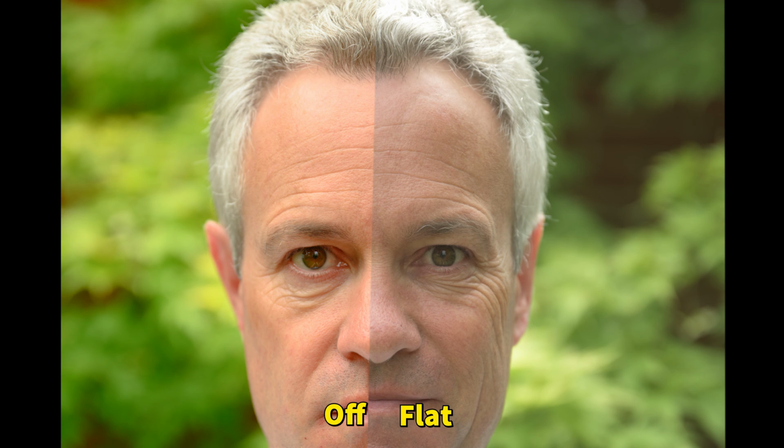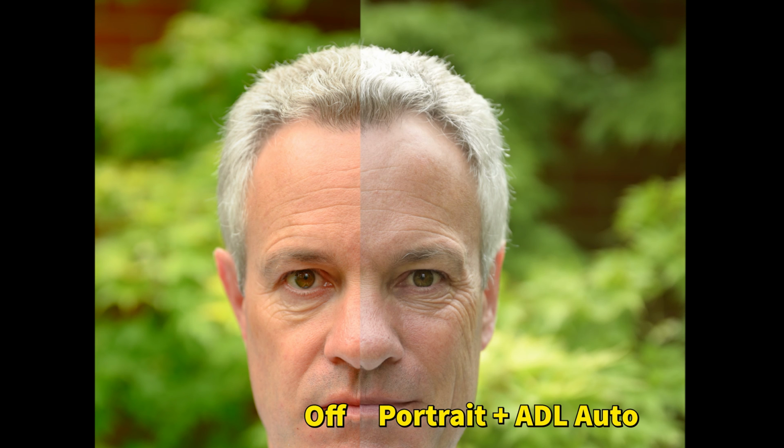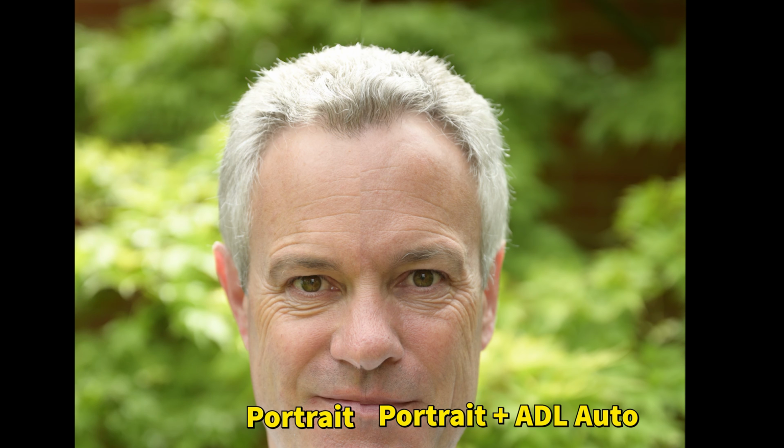But overall, I think my choice would probably be the Portrait one on this, because I think Nikon have got it about right. So finally, after my recent video on Active D-Lighting and in-camera HDR, I thought I'd combine Portrait Picture Control with Active D-Lighting on auto. So here's the comparison versus the settings all off versus Portrait plus ADL on auto. And this is a comparison of solely Portrait Picture Control versus Portrait Picture Control plus ADL on auto.